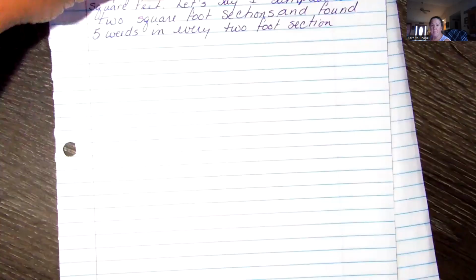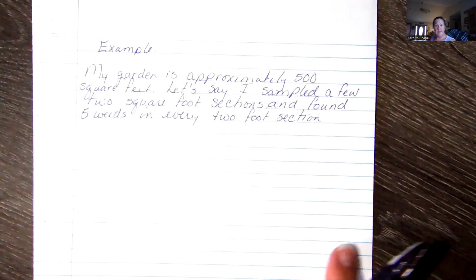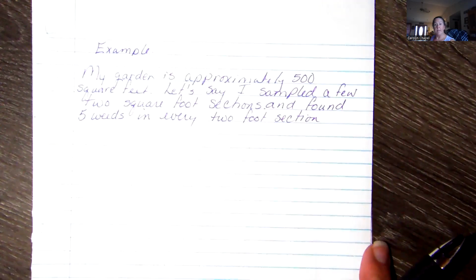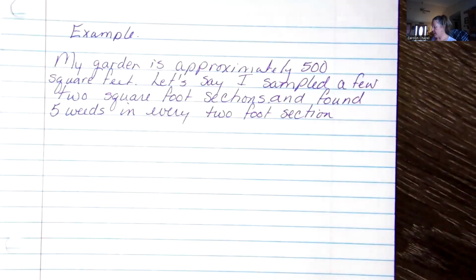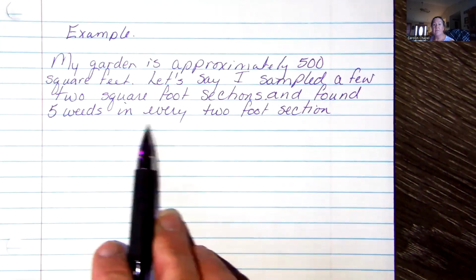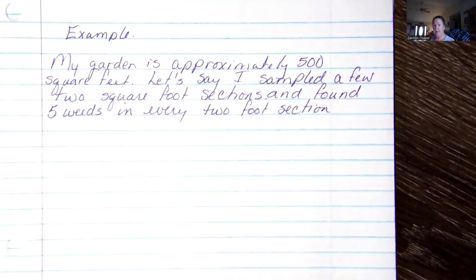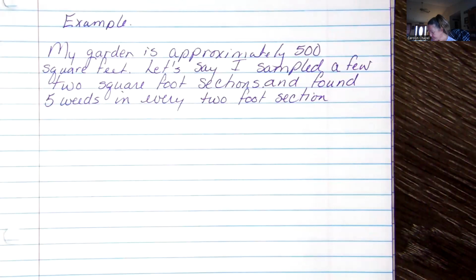All right, so here's the example that I'm going to walk through. We're going to use my garden. I didn't actually do this, but my garden is approximately 500 square feet. That might be a little big, might be a little small, but we're just going to say it's 500 square feet. Let's just say, for argument's sake, that I sampled a few 2 square foot sections, 2 foot by 1 foot sections, and I counted how many weeds there were. What I found is that I had about 5 weeds in every 2 square foot section. I guess that would be pretty good. It's not too bad.